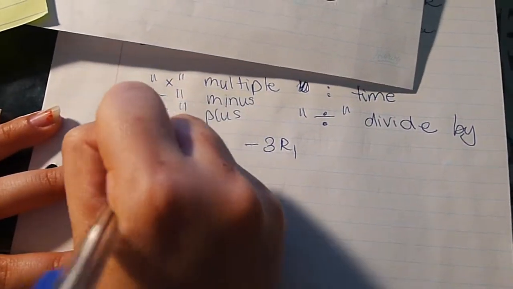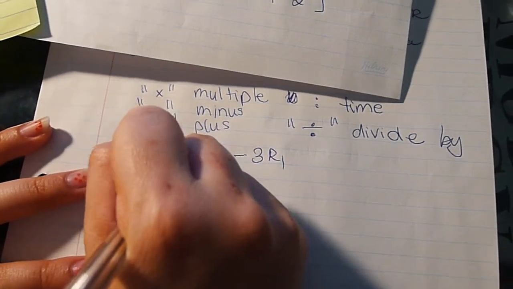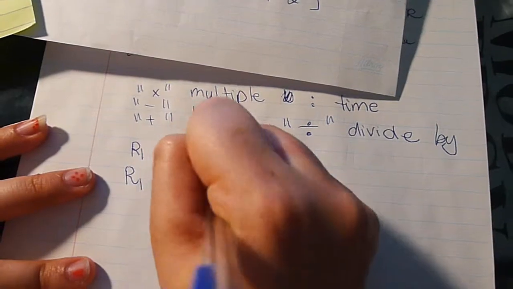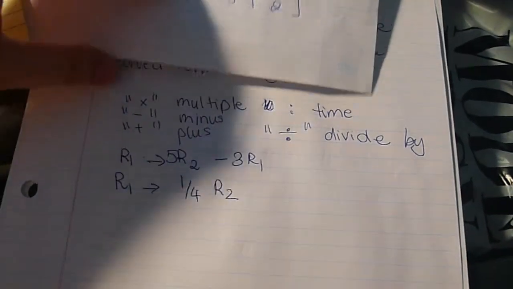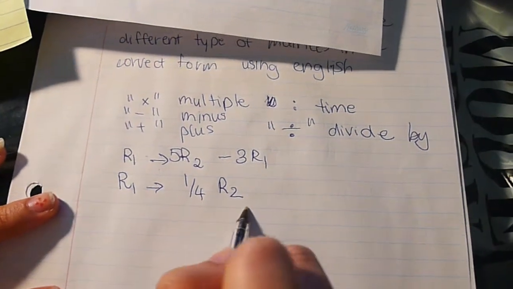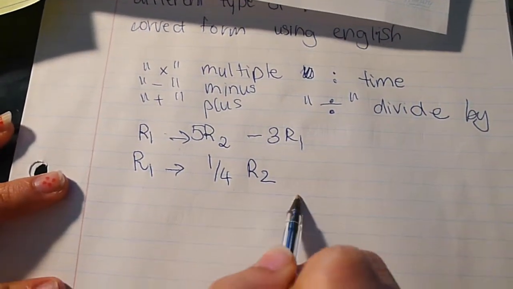Or we can say row 1 equal to 1 over 4 row 2, or a quarter of row 2.